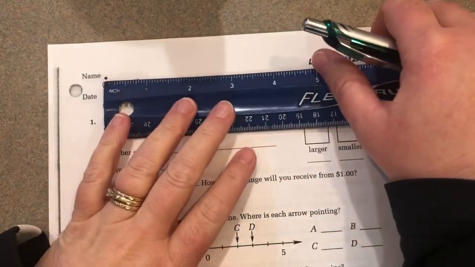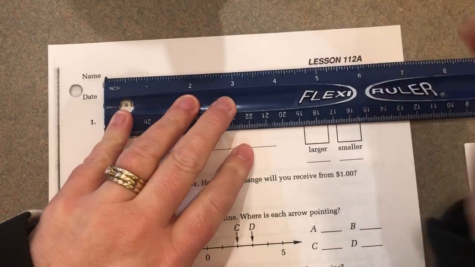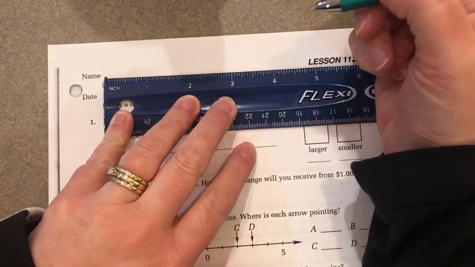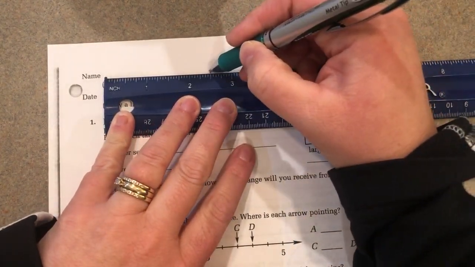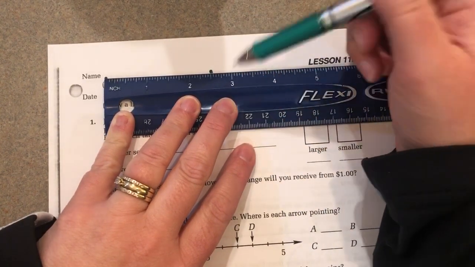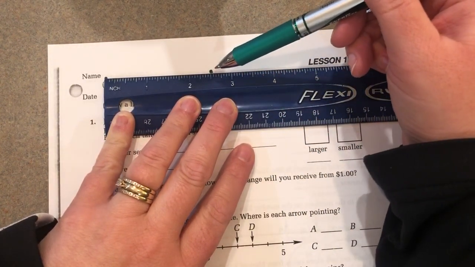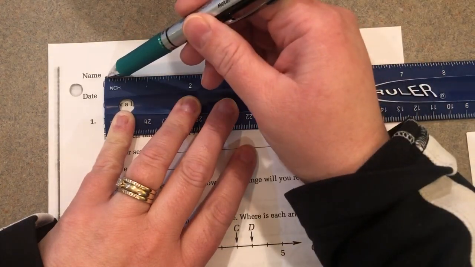Now don't forget, while I'm doing this, you should have a pencil in your hand to be on side A, taking the same notes that I'm taking, writing down the same things that I write. Here's 2.5 inches.